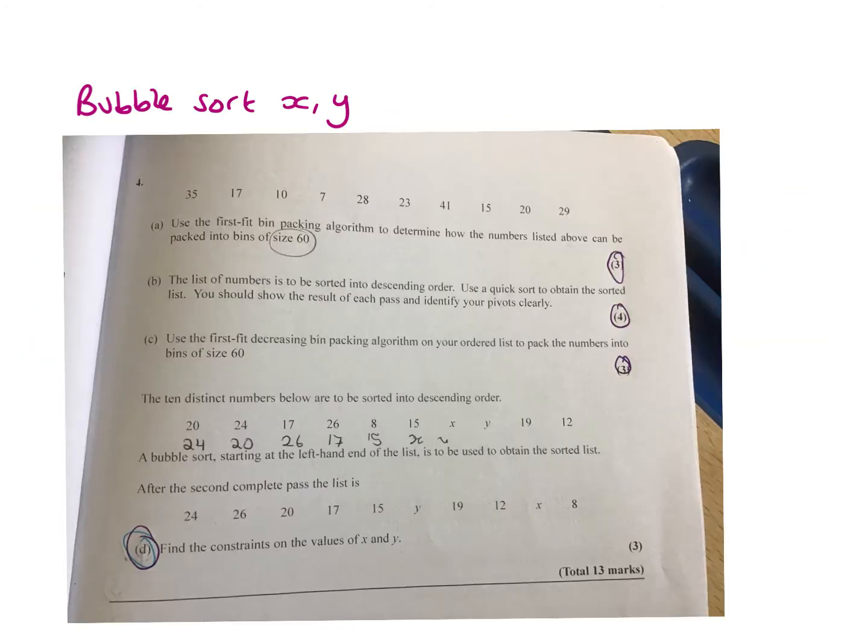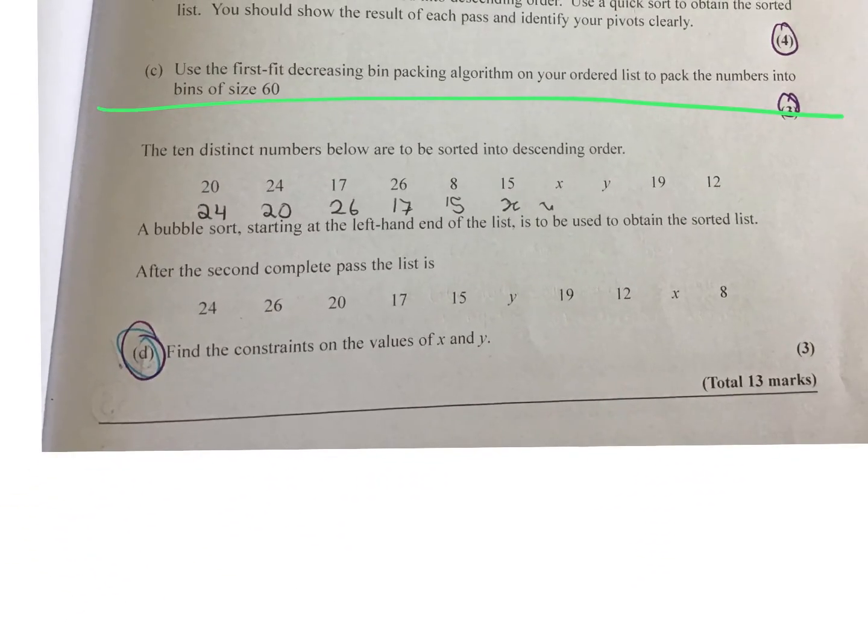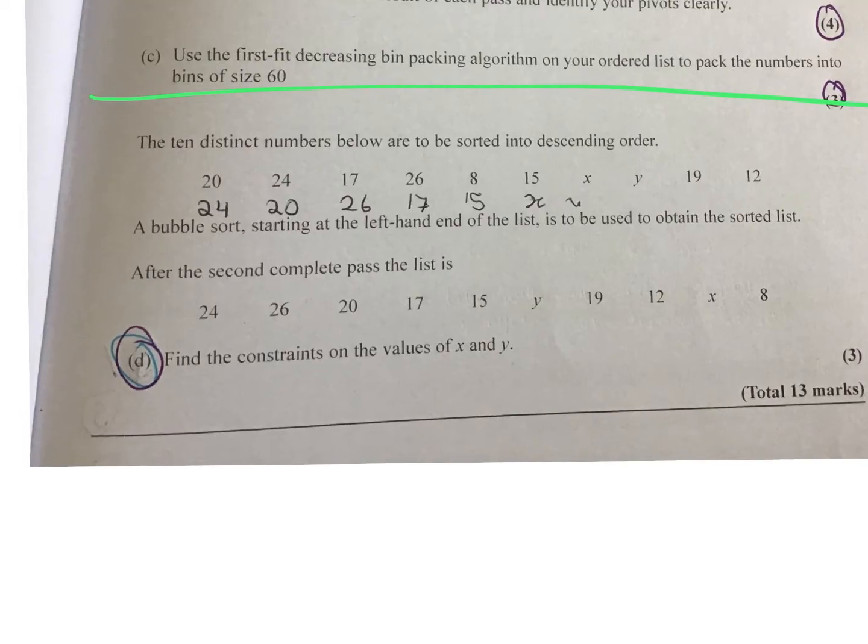Okay, bubble sort XY question, random one at the end. Right, so let's start from just after part C, then this is practically the whole of the question here. So we really need to read what's happening.